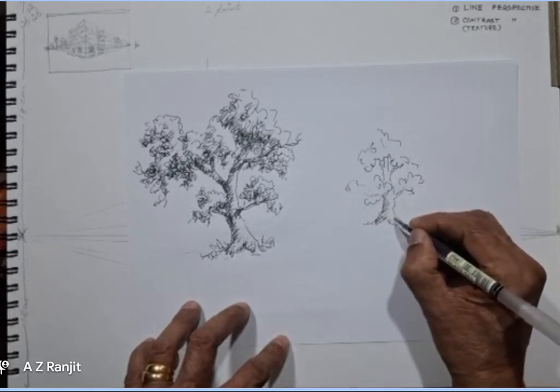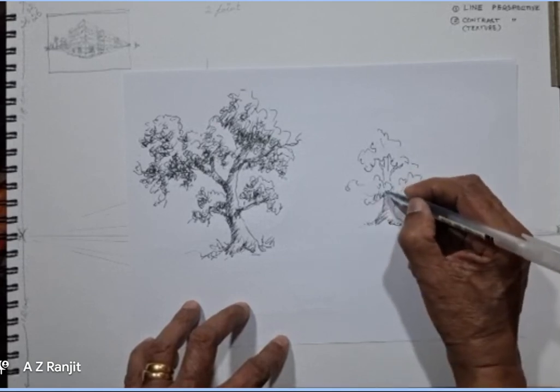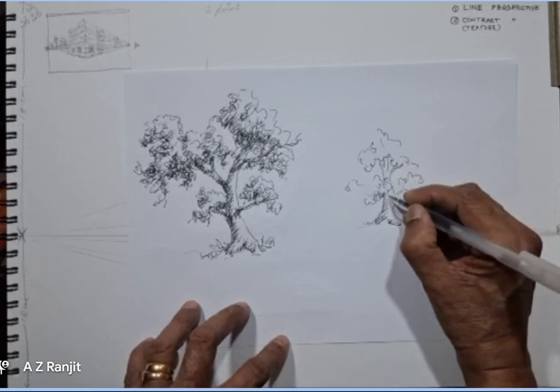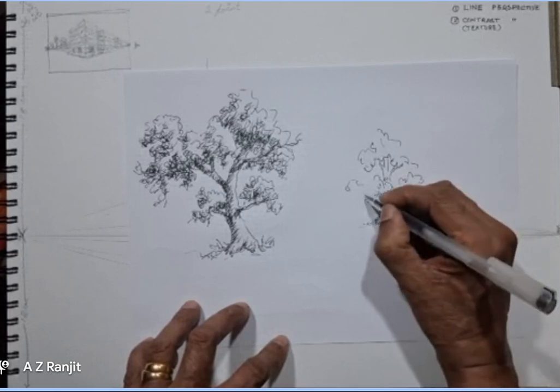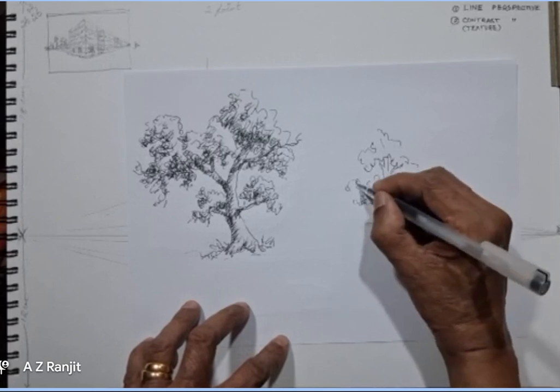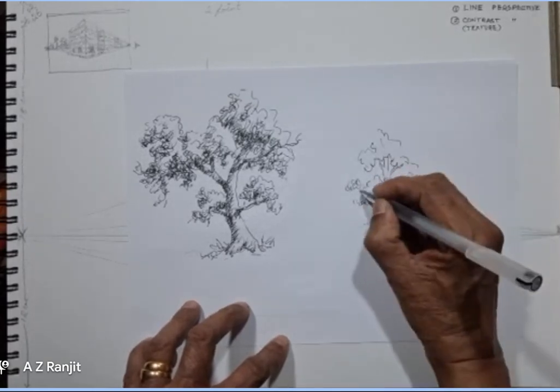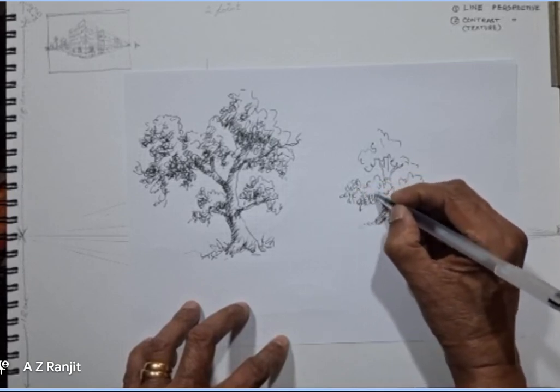To make it look as if it is, say, 10, 15, 20 feet away, we have to make it lighter and the texture is also less. That will also have shadow from right above.